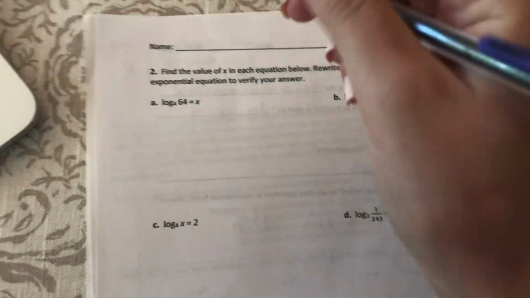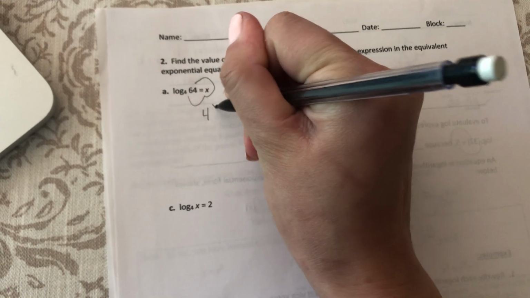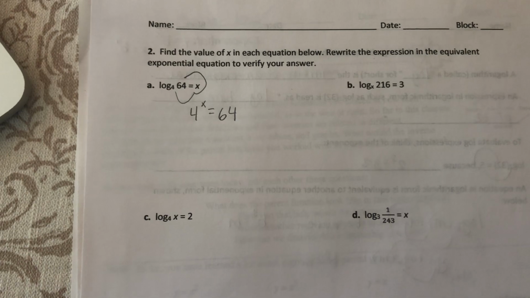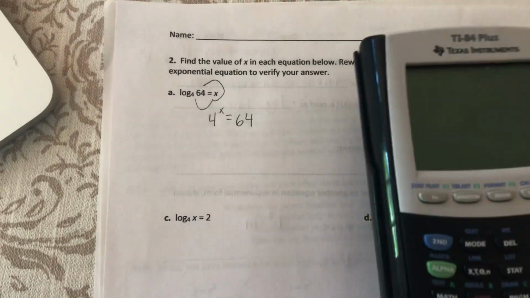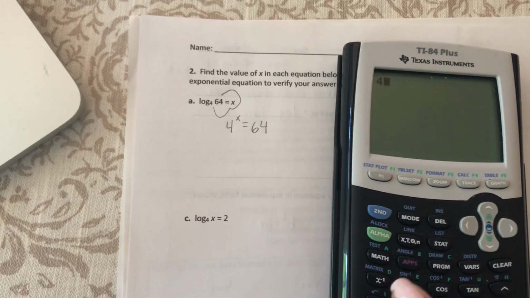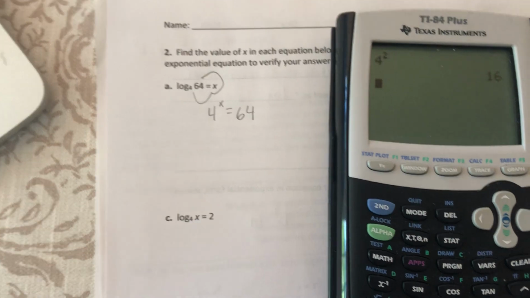So if I undo that with my popcorn, I'm going to convert it to an exponential. I have 4 to the x equals 64. Okay, and now you just have to figure out what x is. If you have a calculator, I can just plug in random values. I know 4 squared is not going to work, because 4 squared is 16, so let's try 4 cubed.